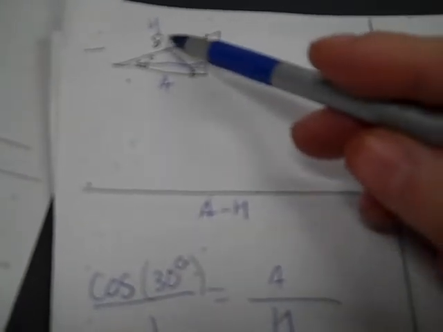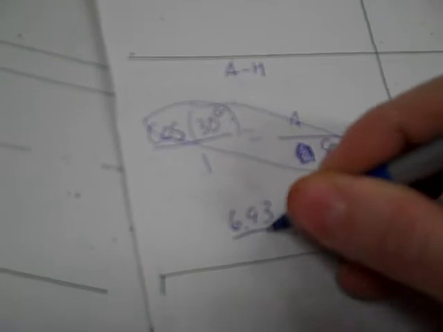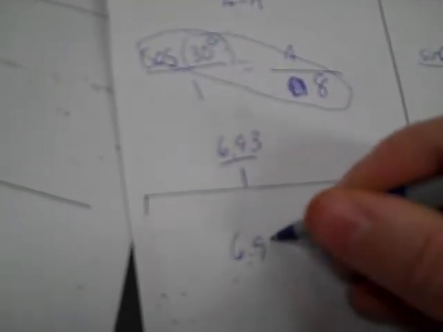Okay, so A over H. We don't have the A, but we have the H, so put 8. O over H. We don't have the O, but we darn sure have the H, so that's 8. Then the proportions are filled out for me to solve for the A and the O. So I multiply opposite the A, the diagonal, meaning it doesn't have A in it, and I take cos 30 times 8. That's 6.93, divided by 1 is still 6.93. So 6.93 equals A.